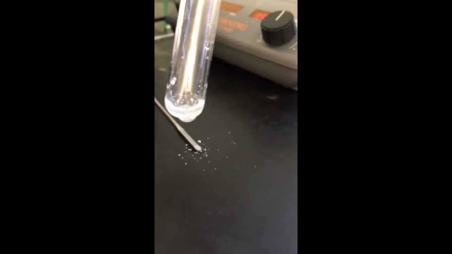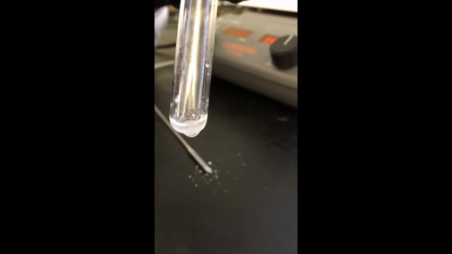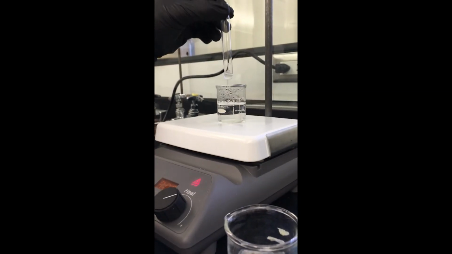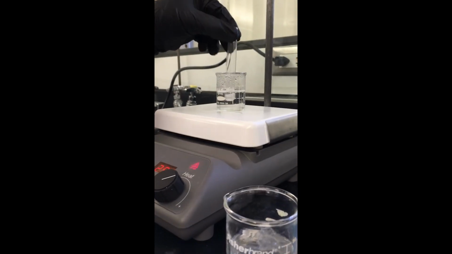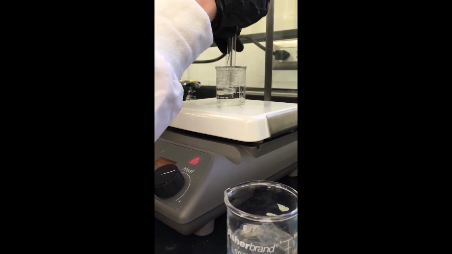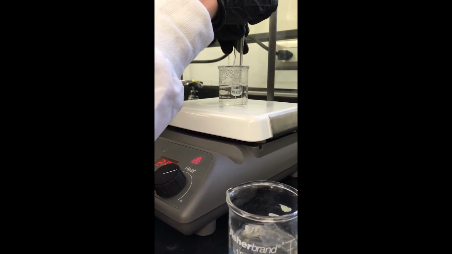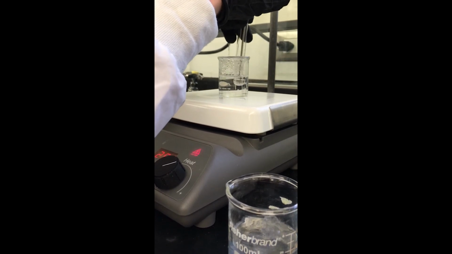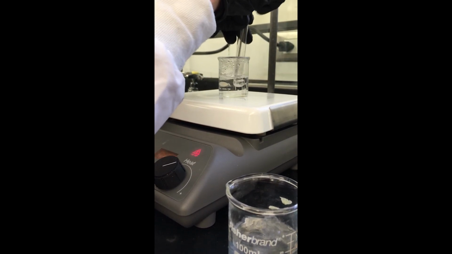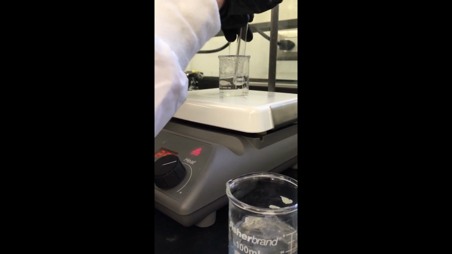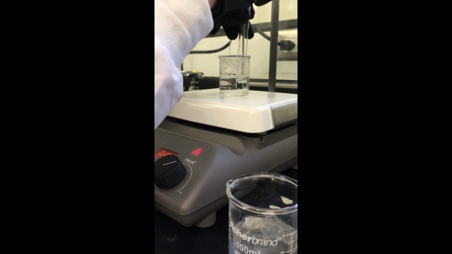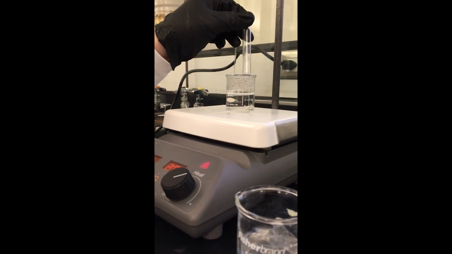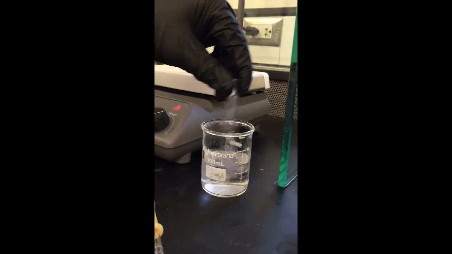So as you can see, there are still crystals that aren't dissolving, so I'm going to go ahead and add just a little bit more ligroin. Okay, so I'm going to continue. I've added some more ligroin, and I'm going to continue just heating this up and stirring it until things dissolve. So now that everything's pretty much dissolved, I'm going to go ahead and stick this in an ice bath.